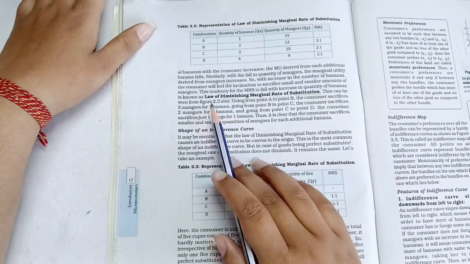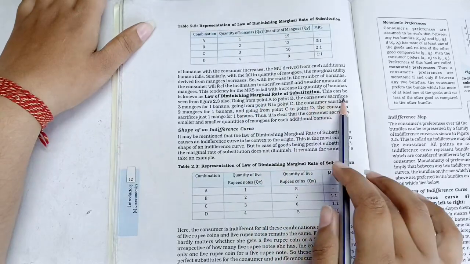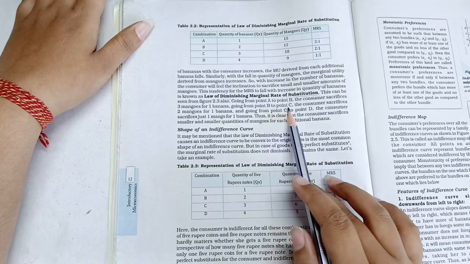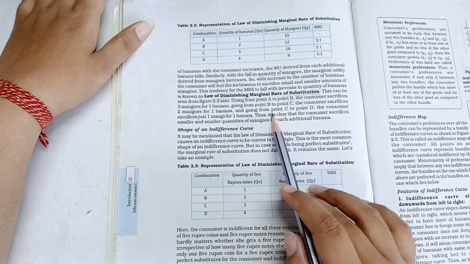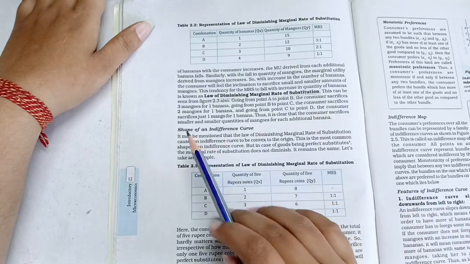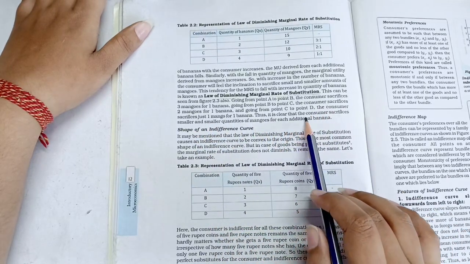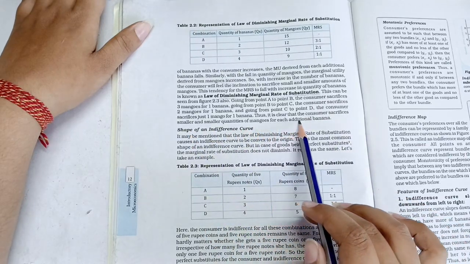This can be seen from figure 2.3 also. Going from point A to point B, the consumer sacrifices 3 mangoes for 1 banana. Going from point B to point C, the consumer sacrifices 2 mangoes for 1 banana. And going from point C to D, the consumer sacrifices just one mango for one banana. Thus, it is clear that the consumer sacrifices smaller and smaller quantities of mangoes for each additional banana.